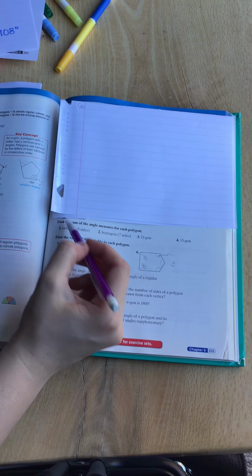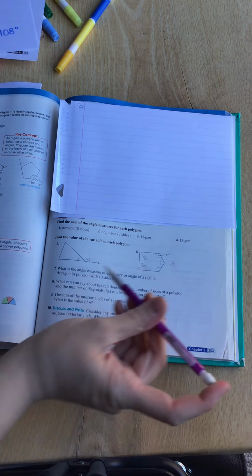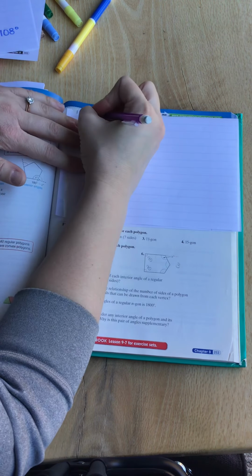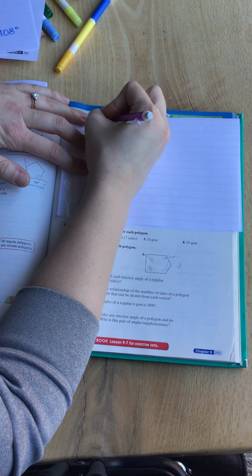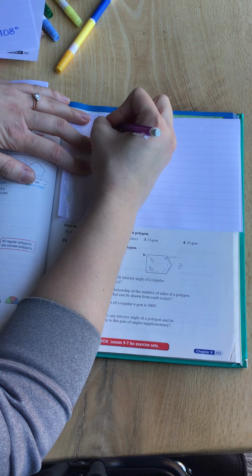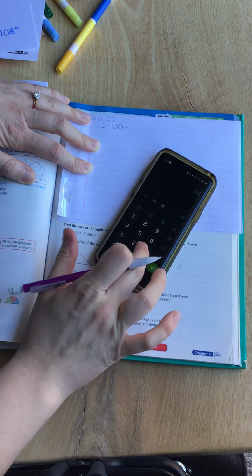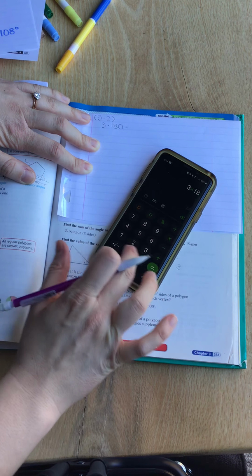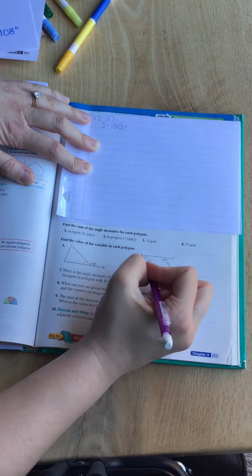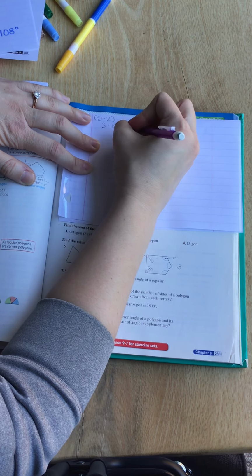Okay, so now I need to go find the sum of all angles first. Then I'm going to be doing some work. So if I have 5 sides, I'm going to subtract 2. Let's make sure I do my subtraction right. 5 minus 2 is 3 times 180. So all of these angles, the 90 plus the 90 plus this plus this plus this, equal 540.